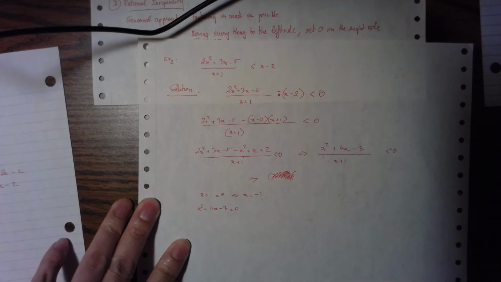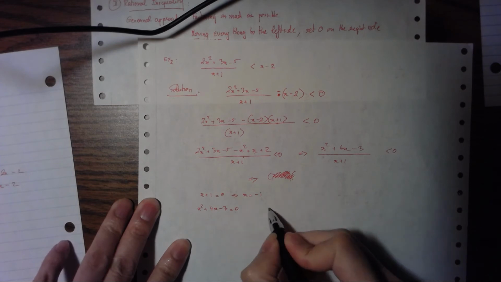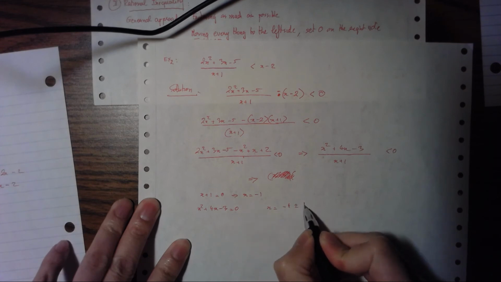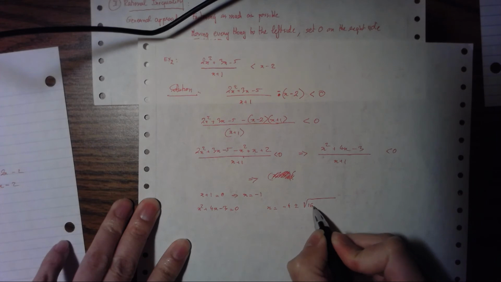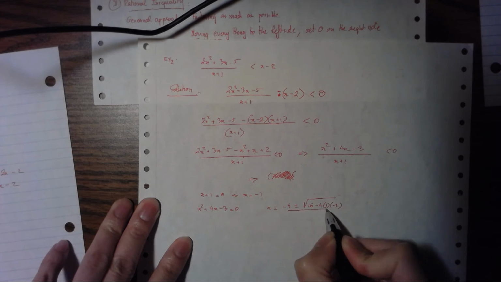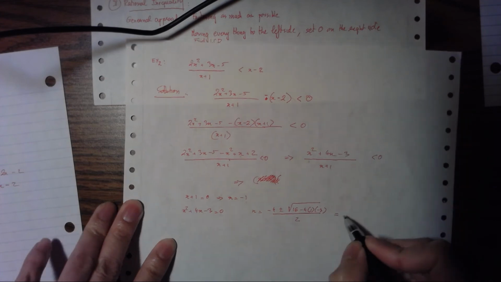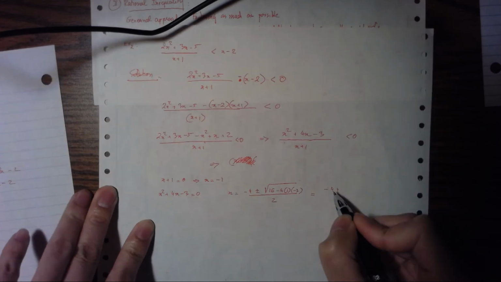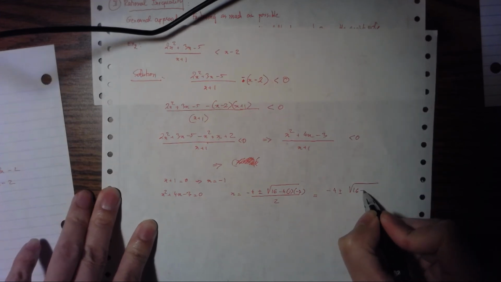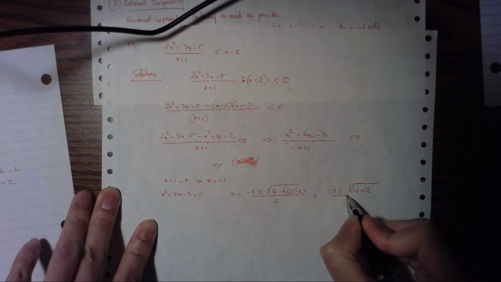The reason I have to do that is because I need to find the values to put on the number line. So x equals minus b plus or minus the square root of b squared minus 4ac. Big number, guys. So you're going to have negative 4 plus or minus the square root of 16 plus 12, over 2.